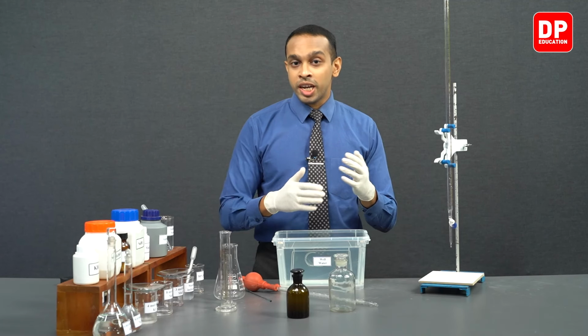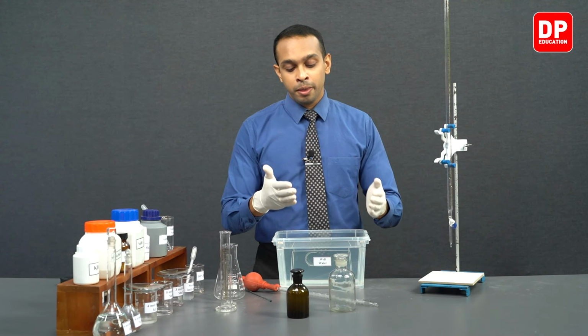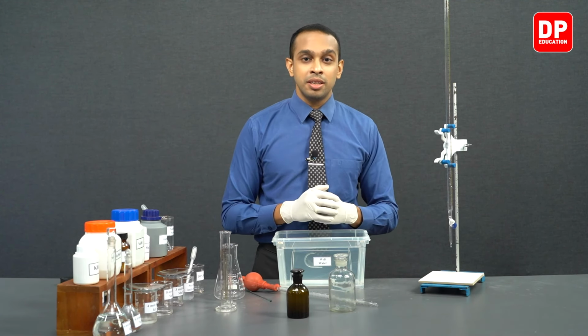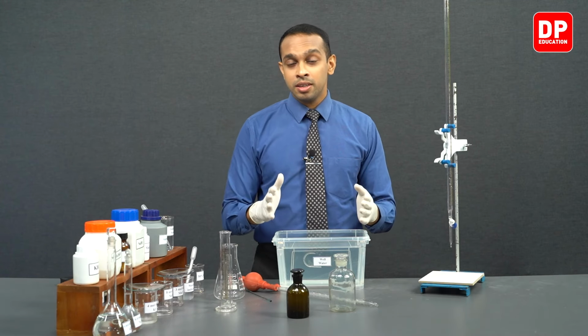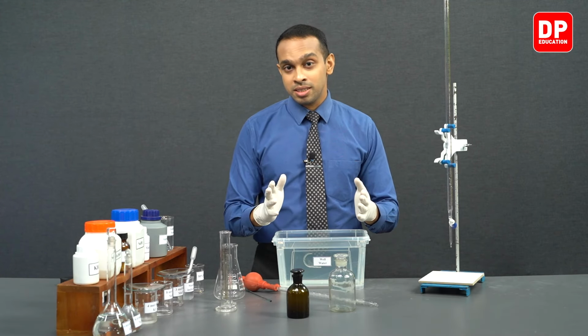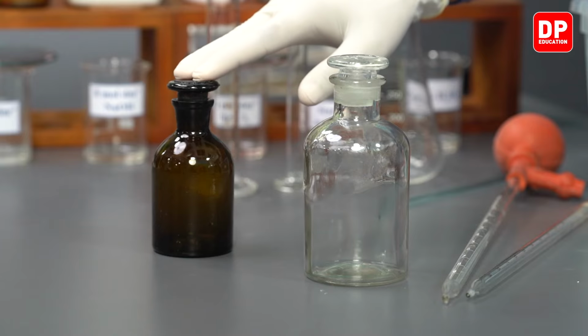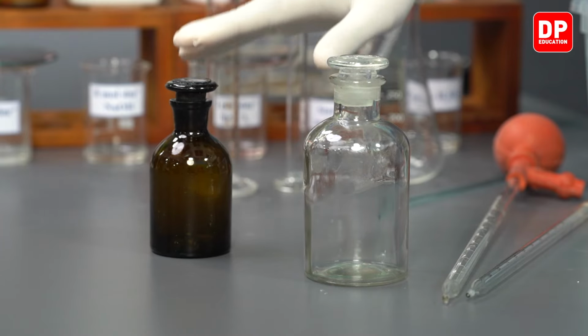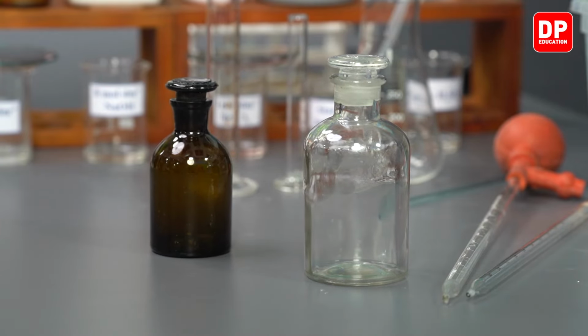Although a darker or amber colored reagent bottle is preferred, when you're using a clear bottle, we can show you what the color changes are going to be when we are carrying out this reaction.